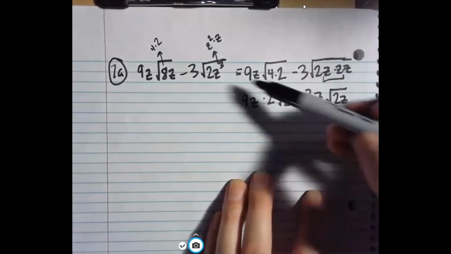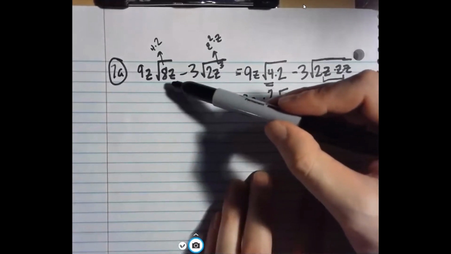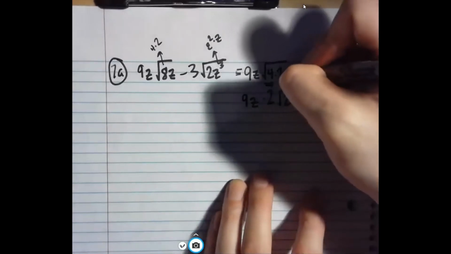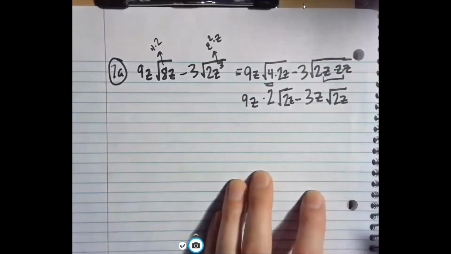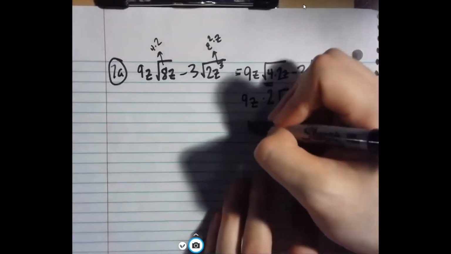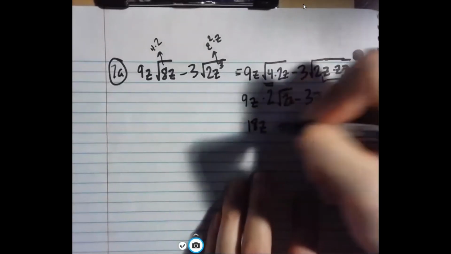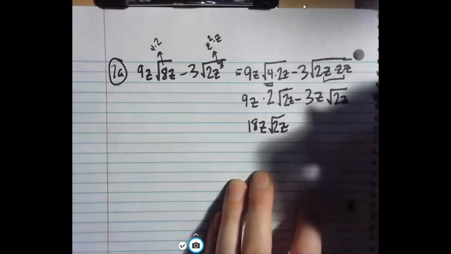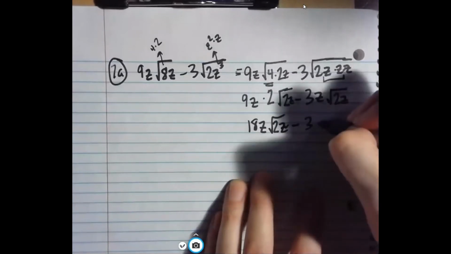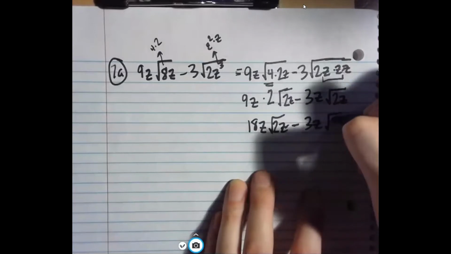And I just realized I left out this z right here. So let me pull that over. All right, 9 times 2 is 18. So this is 18z root 2z minus 3z root 2z.